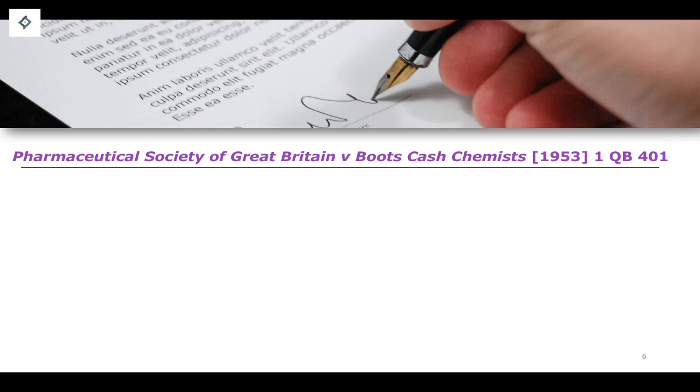A far more landmark case in this particular vein comes from Pharmaceutical Society of Great Britain and Boots Cash Chemists from 1953. This is a very famous case, and this case hinges on the question that I noted earlier on, this question of whether or not, if there was an offer and if there was a formal contract in place, then that could give rise to certain liabilities under statutory provisions, according to particular pieces of legislation. And so this is a case that hinges on that question.